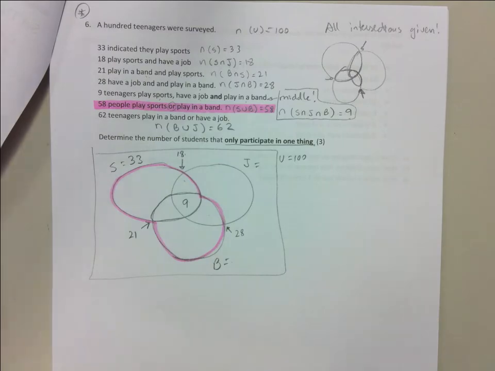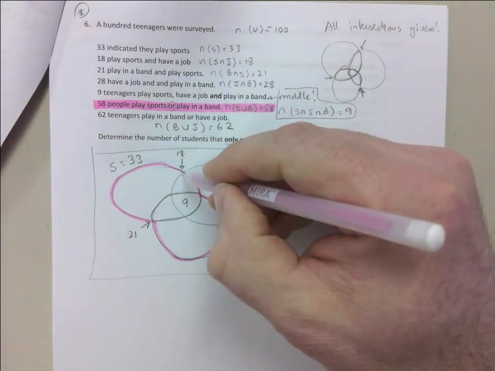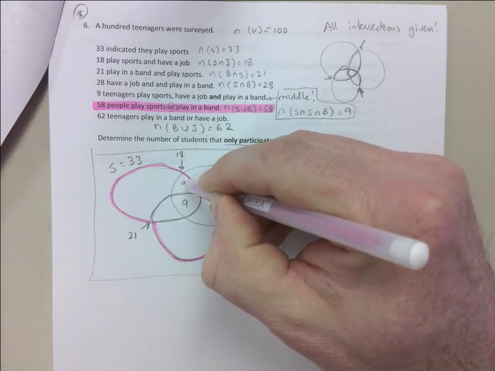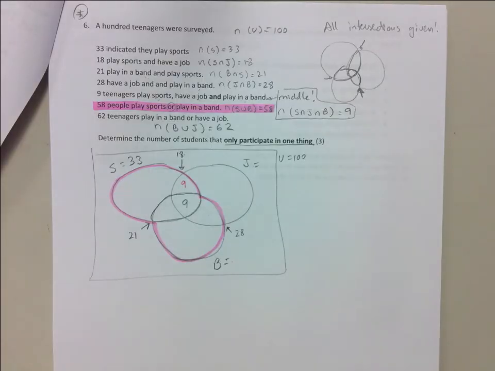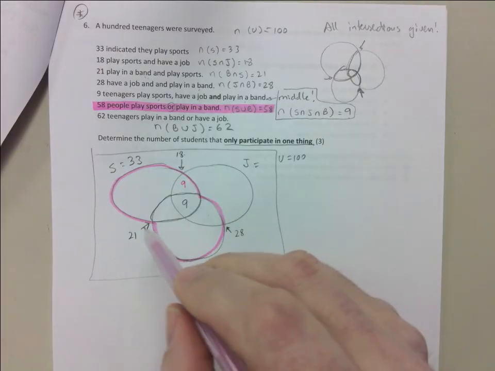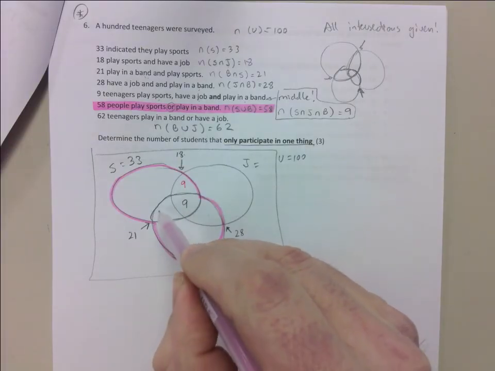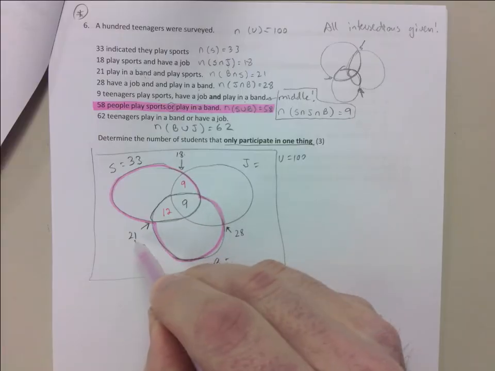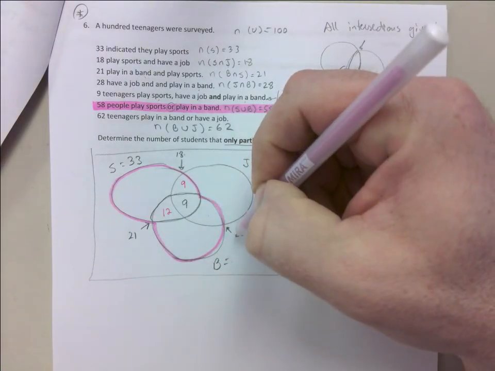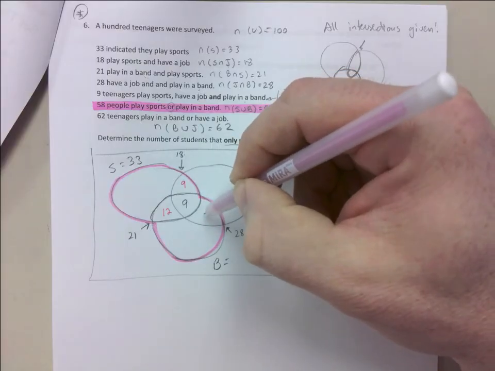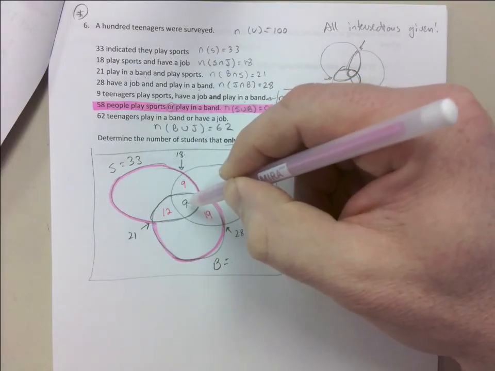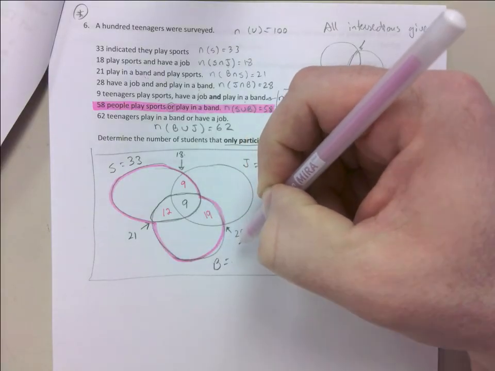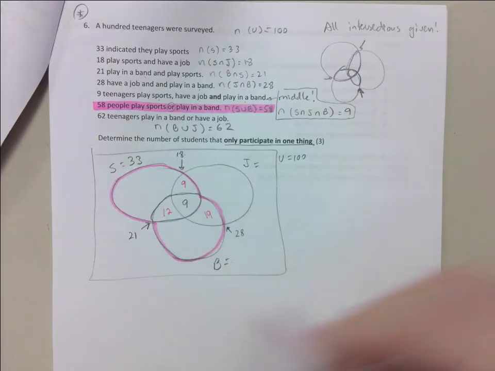Let's fill in what we know, okay? If this is 18 here, I'm going to go 18 minus 9. This is supposed to be 9. I'm going to use a different color for additional information. 21 minus 9, that would give me 12, right? 12 and 9 add up to 21. This is supposed to be 19 here, because 9 and 19 add up to 28. Are we good so far, Julian? Okay. Okay, good. What else?